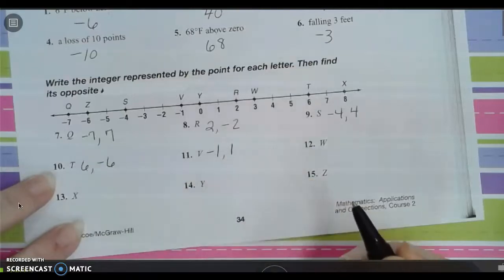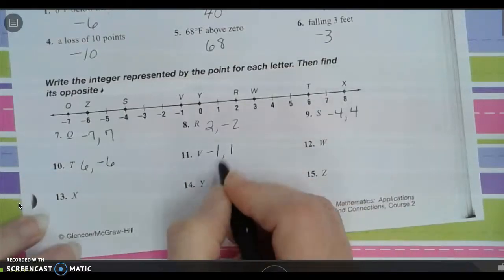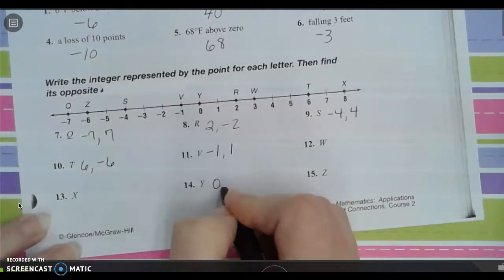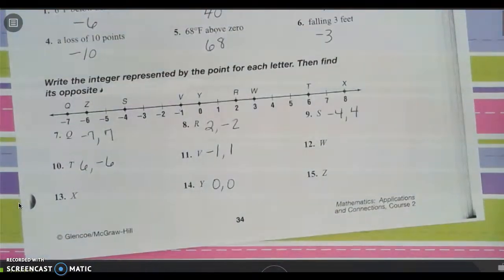Now let's skip down here and do Y. Y is at 0. And so the opposite of 0 is 0. There's really no opposite there. Remember, it is just kind of special.